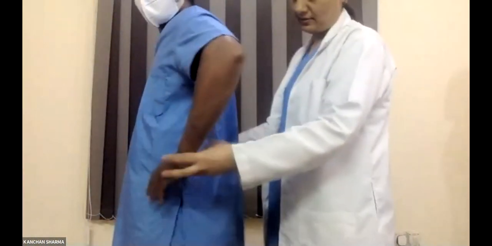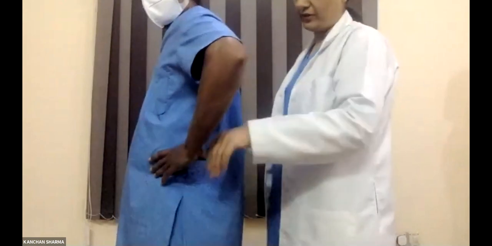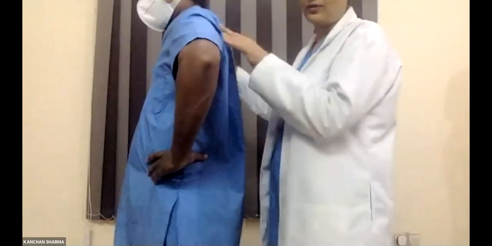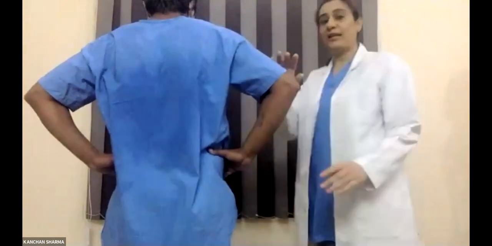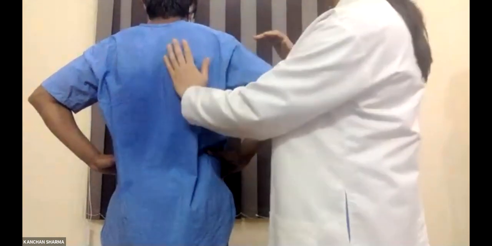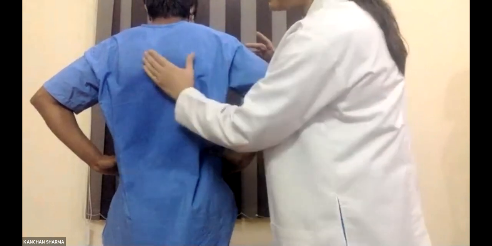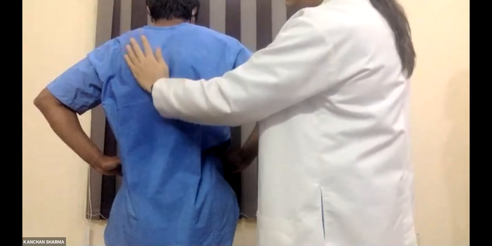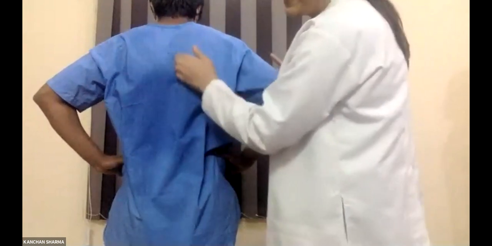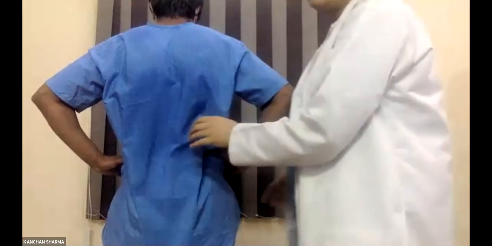Now we'll be testing the rhomboids. So I'll remove the stool. I'll again make him stand here. Okay, I'll ask him to put his palm over the iliac crest. Okay, so I'll show you like this. So what I will do, I will ask him to squeeze these two things towards the midline. Okay, this one and this one, they are the scapula. This is our interscapular area where the rhomboid is going to be there.